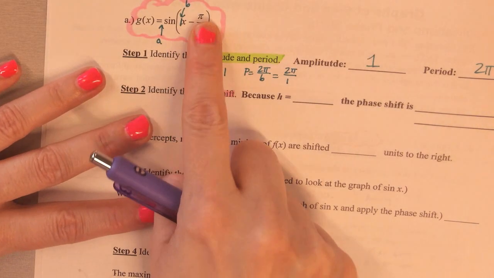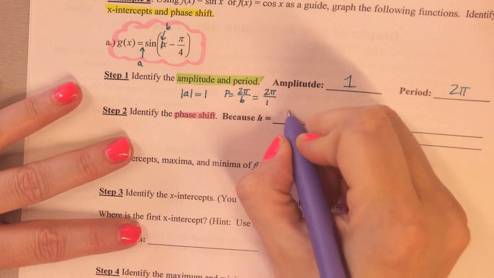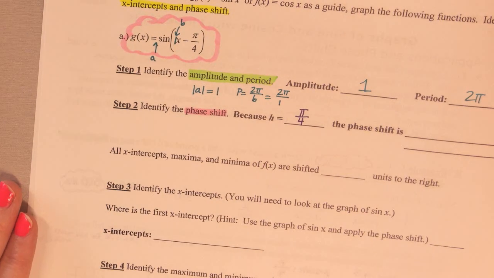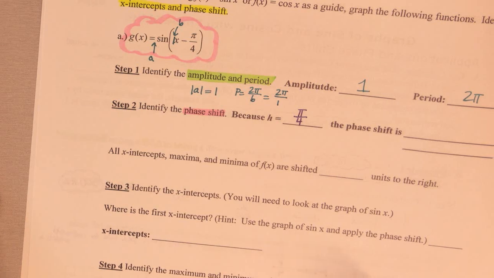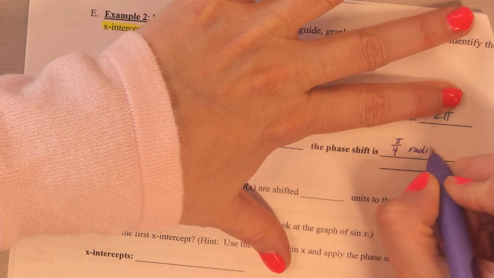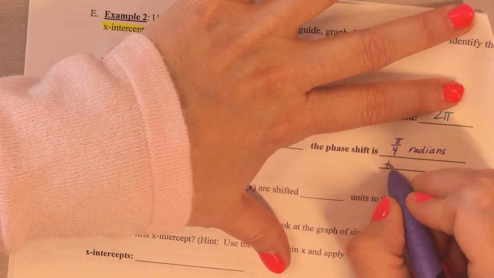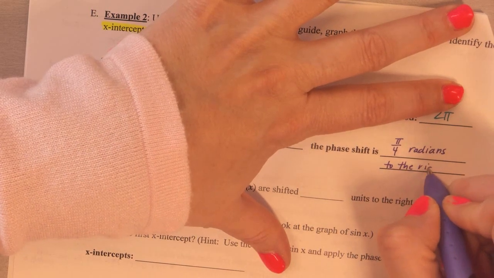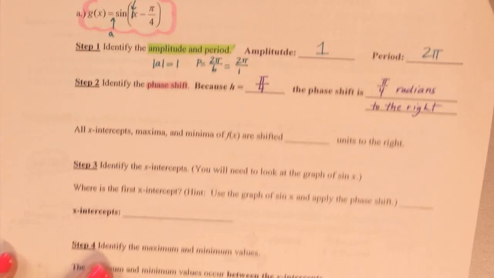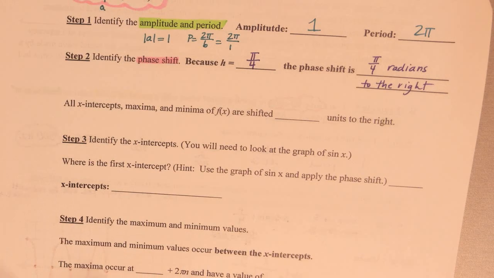So if it's x minus pi over 4, the H value is pi over 4. Okay? So the phase shift is pi over 4 radians to the right.